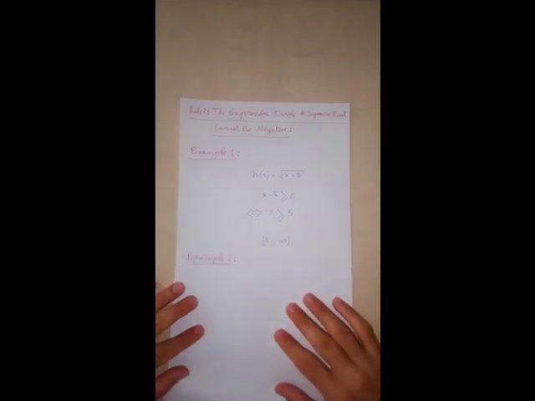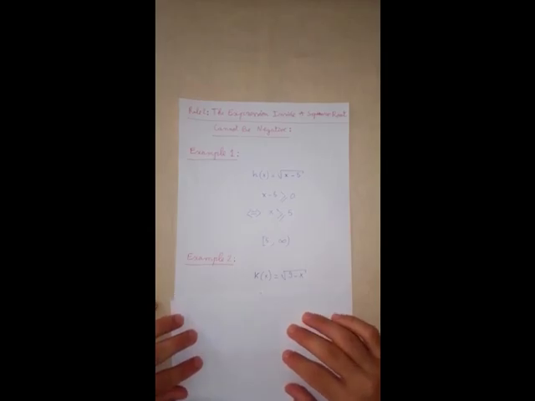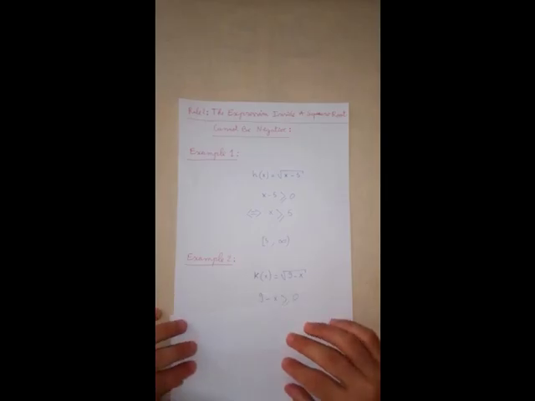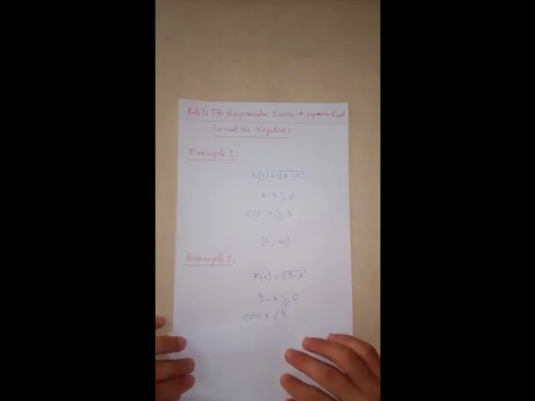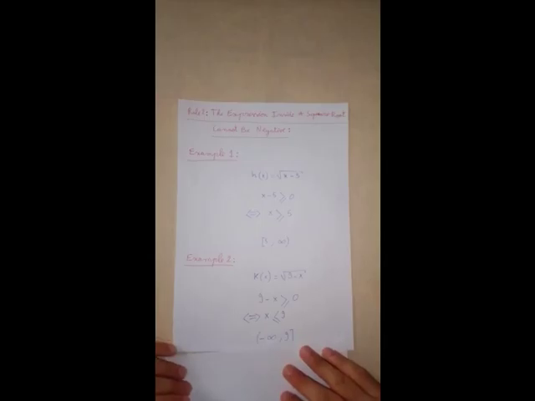Example 2. k of x equals square root of 9 minus x. Now we solve 9 minus x greater than or equal to 0. So, x is smaller than or equal to 9. The domain is (minus infinity, 9].